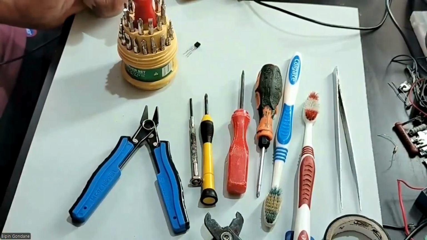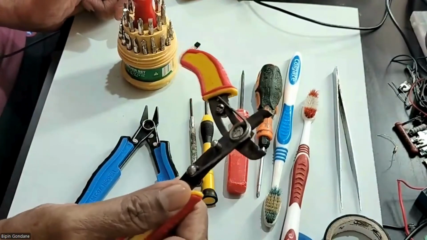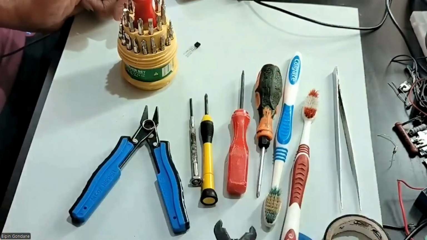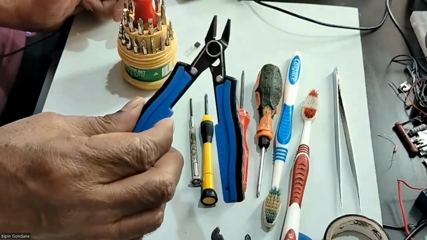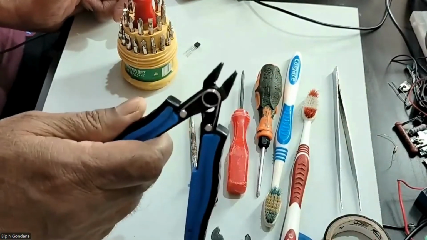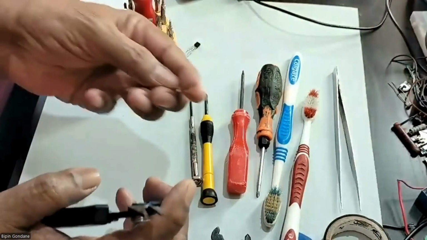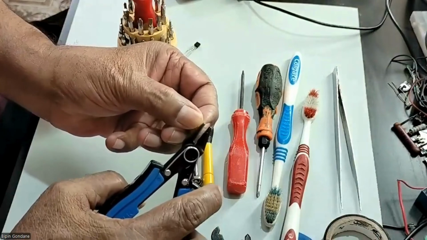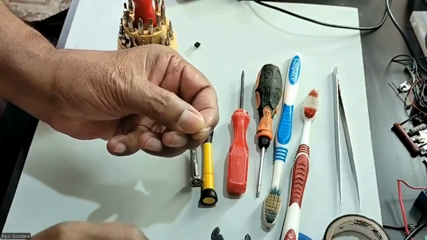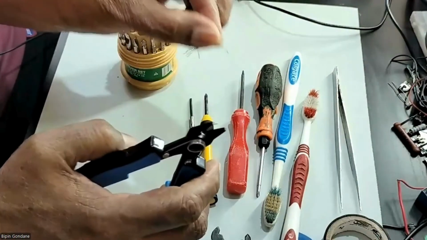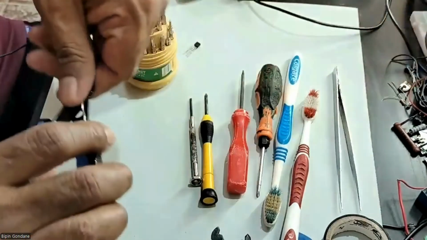Second part is this wire stripper or cutter, we call it. Third is this lead cutter. Lead cutter means what? When you cut the leads, like this lead is there, if you want to cut down these leads, you have to hold it and you have to cut it. So this is lead cutter. You should have lead cutters also with you.